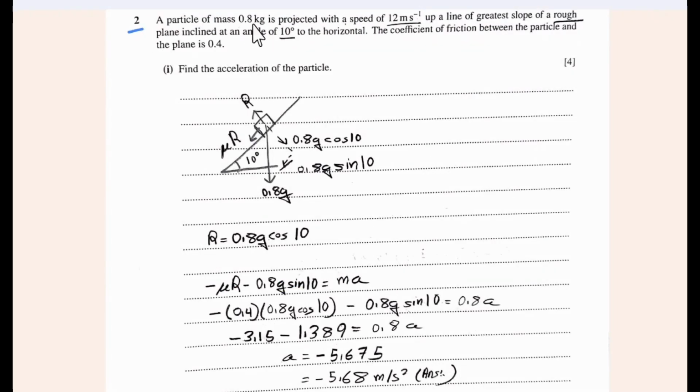Number 2: a particle of mass 0.8 kg is projected with a speed of 12 meters per second up a line of greatest slope of a rough plane. The plane is rough, so there is an effect of friction, that is mu R. Since the particle is moving upward, the friction acts downwards. The plane is inclined at an angle of 10 degrees to the horizontal. The coefficient of friction between the particle and the plane is 0.4, so we are given the value of mu. We need to find the acceleration of the particle.